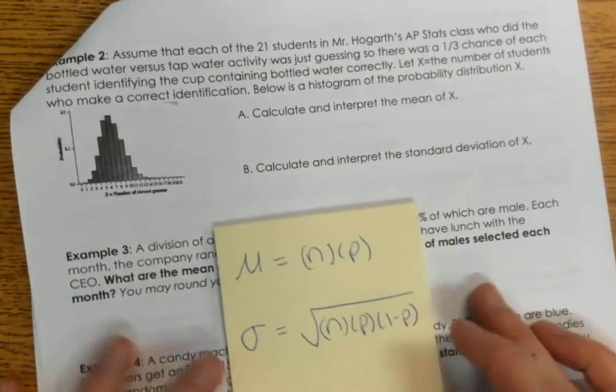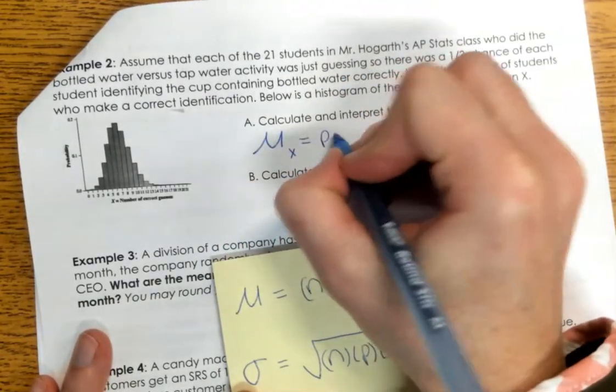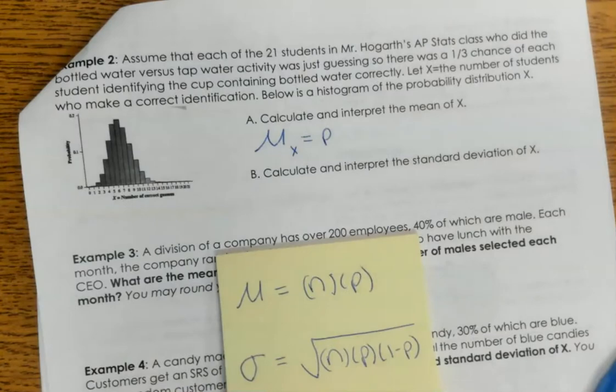All right, so let's use this formula. So we need the mean of binomial random variable x, and we know that it's just going to be n times p.